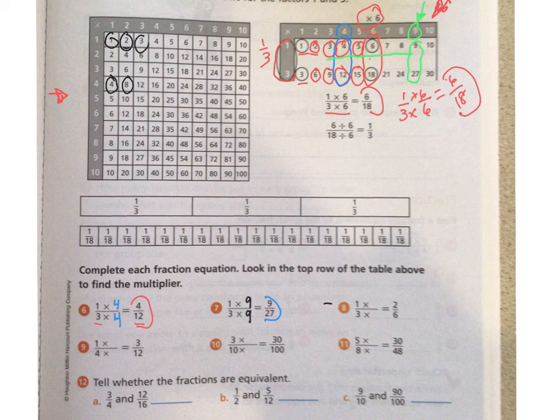Then it's 3/12. Remember, I'm already there, because the number I wanted to get to was 3/12. So then I look up at the top of the column, and what was the number that was the multiplier? Okay, it was 3. So that's the number that I put in on the top and the bottom.